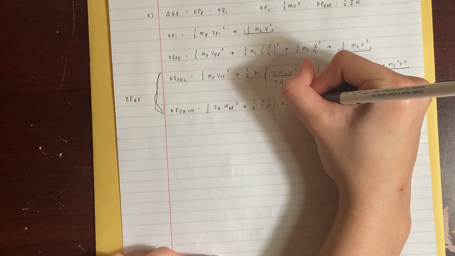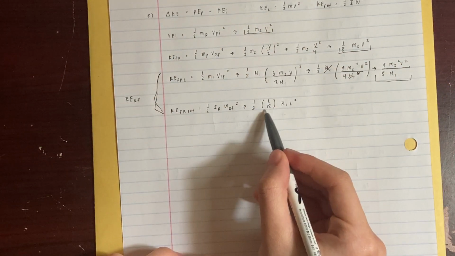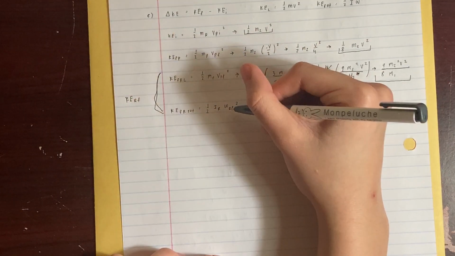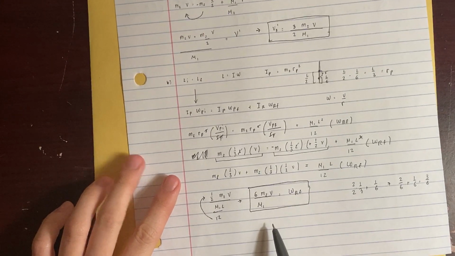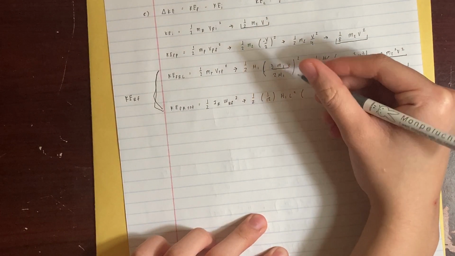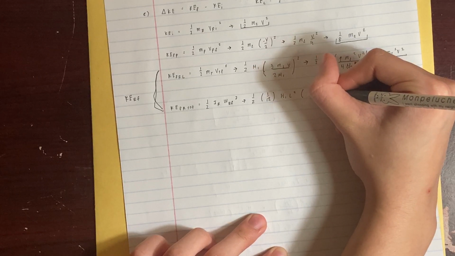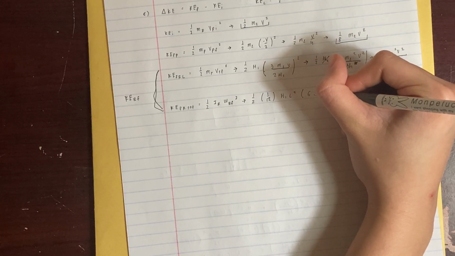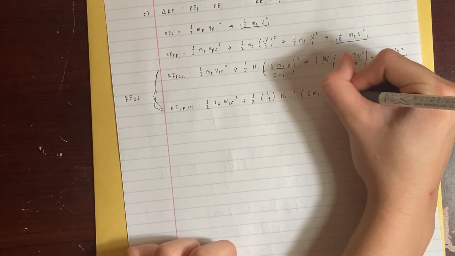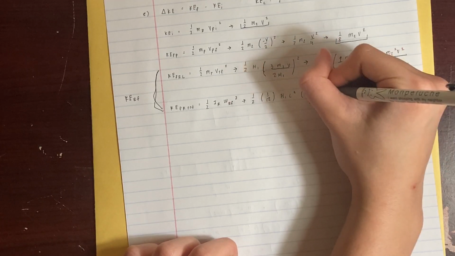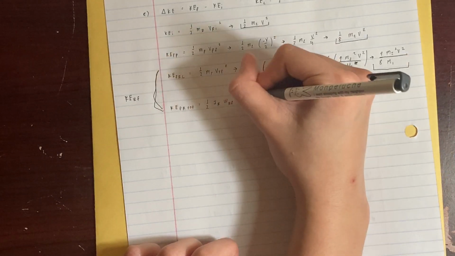That leaves us m1 l squared over 12, times the angular velocity final of the rod, which is what we just found in part B right here. So we can go ahead and plug that in. So that'll be 6 m2 v over m1 l, all of this squared because here is squared.